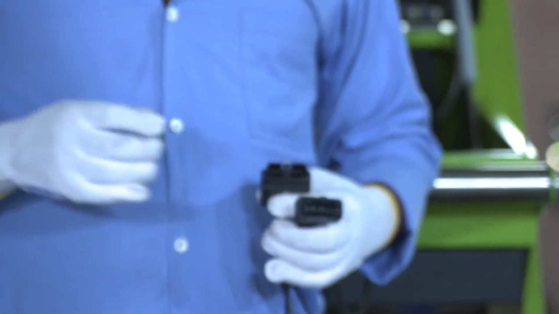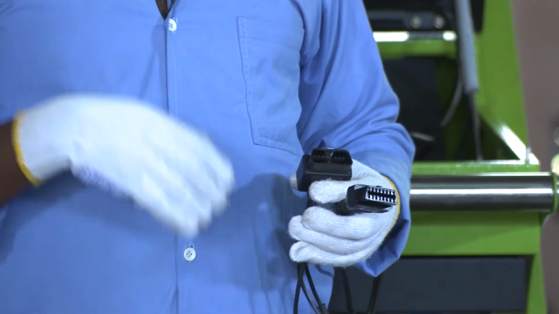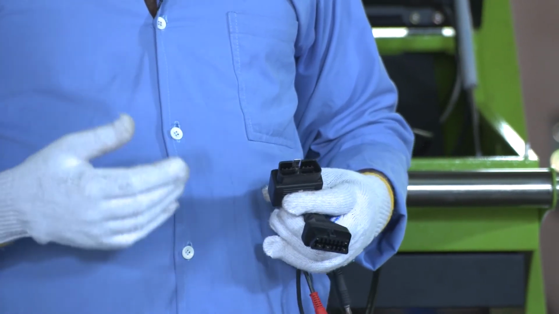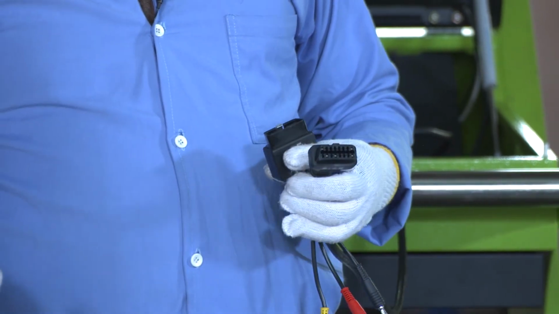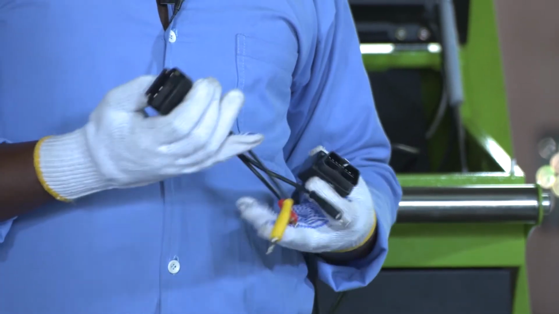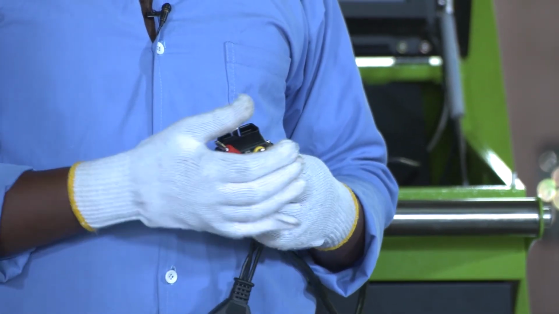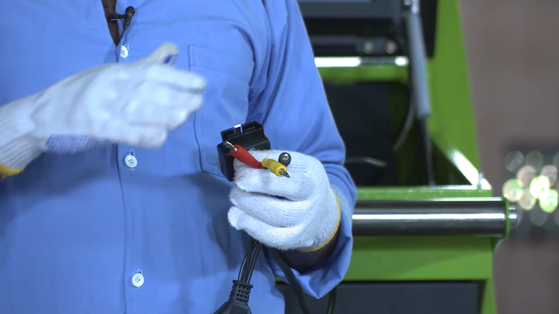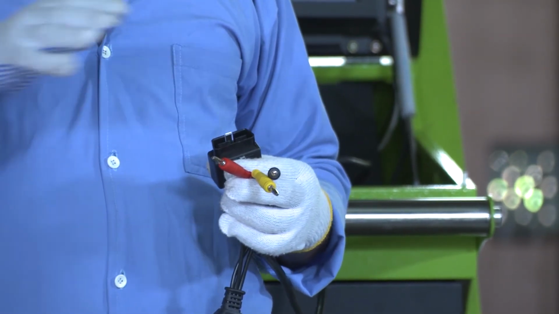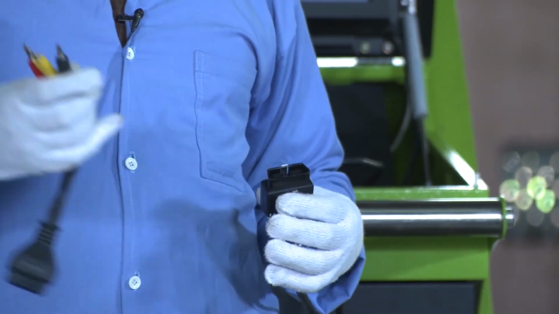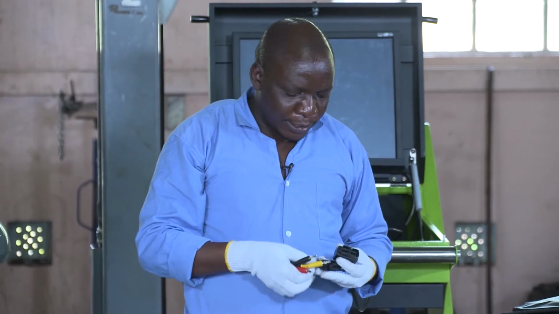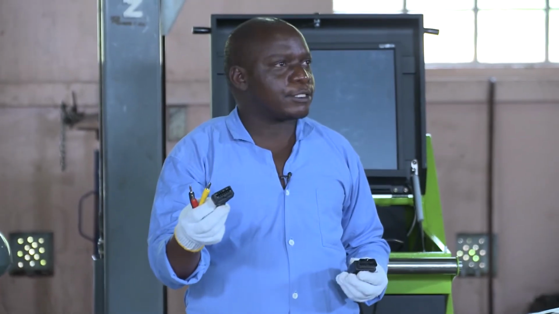OBD1 is used on the old version. OBD2 is the new version, and it has 16 pins. For OBD1, it has pins, but it varies with the different model of the vehicle. For example, this one, how many pins? 3. Okay? It is for Mercedes-Benz.